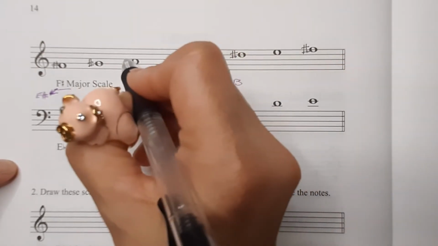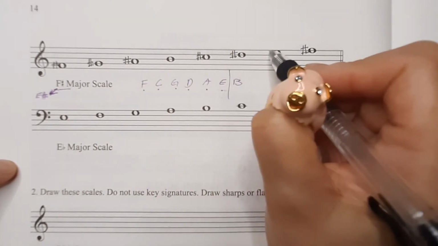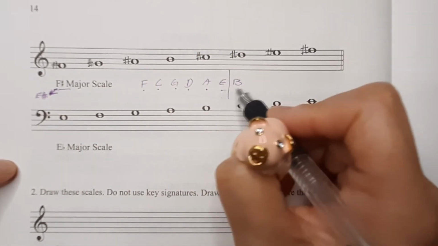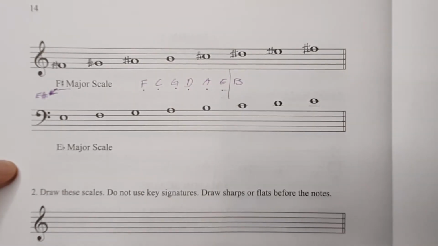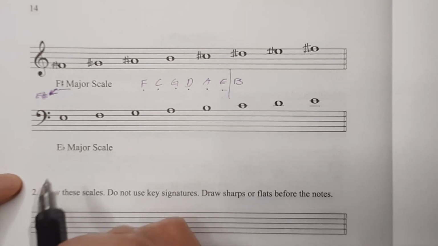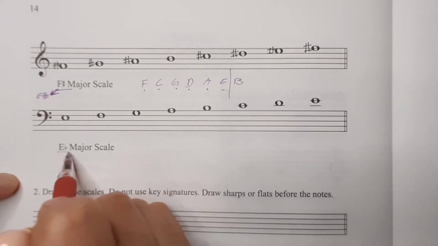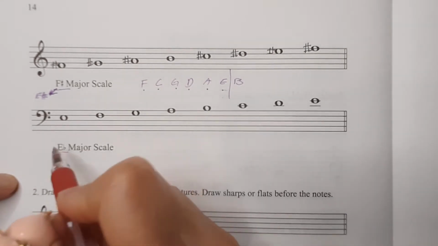A is right there. E, right there. So you sharp everything except B. Okay, this is F sharp major scale. Now it's an E flat major scale. Is it a sharp key or flat key? Flat key, of course. There's a flat sign.